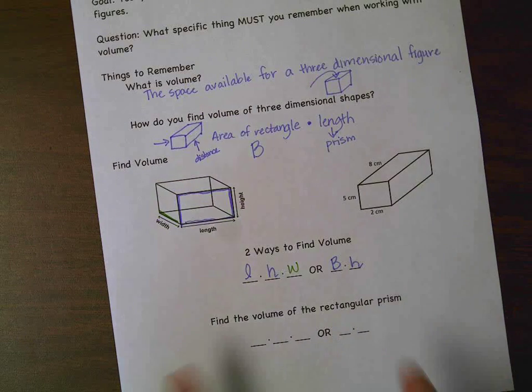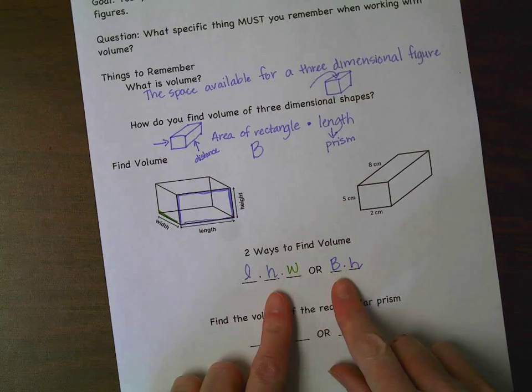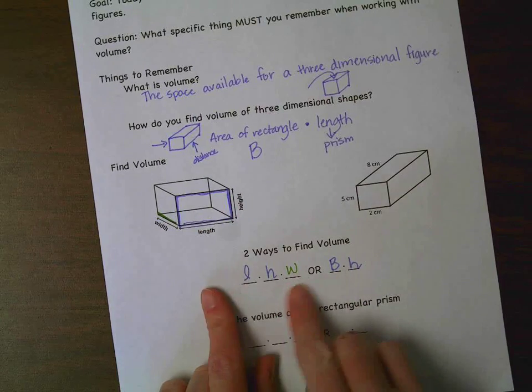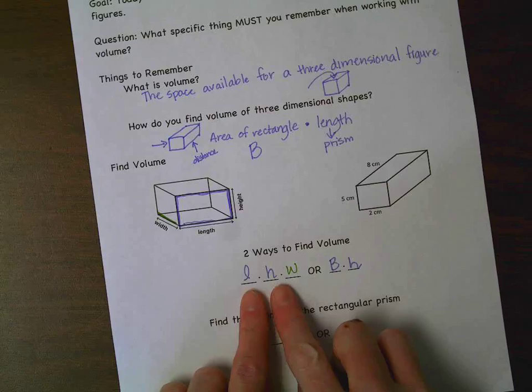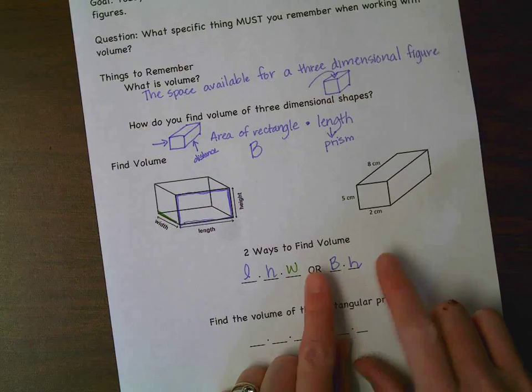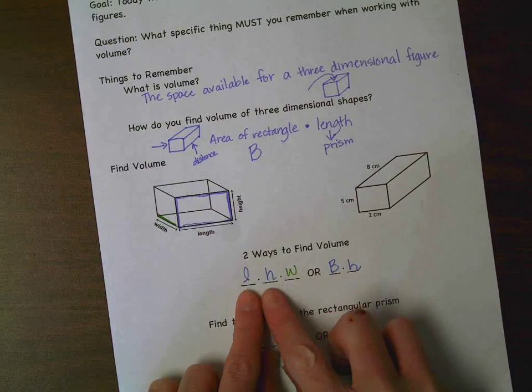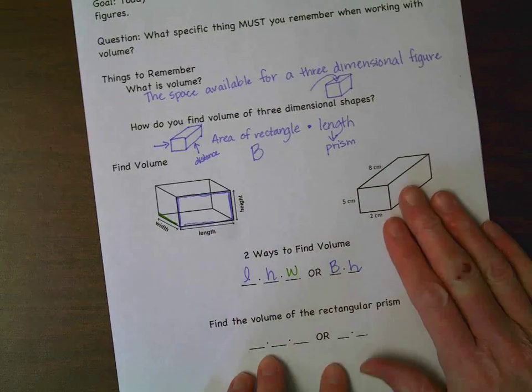Please don't panic about this, okay? Either way will help you find the answer. It's just whatever you're comfortable with. Usually we use this model with elementary grades. This model right here is what we use when we start getting into the older grades, so the middle school or the high school. Middle school or high school uses this. Elementary grades uses this. Whichever way you're comfortable is what I will accept.